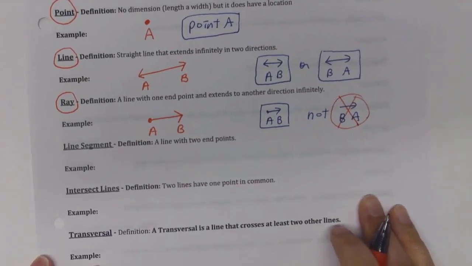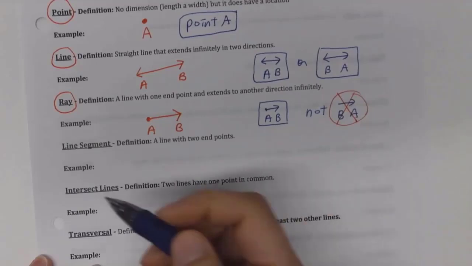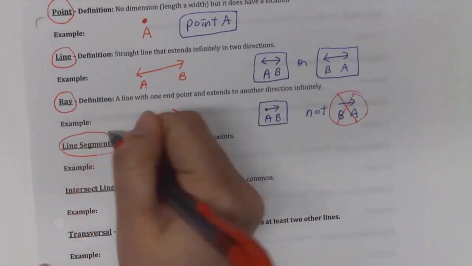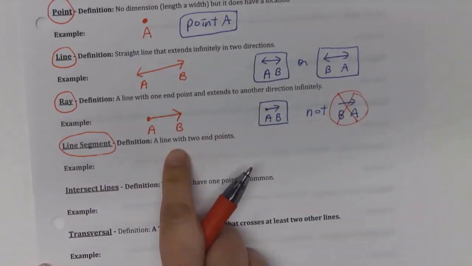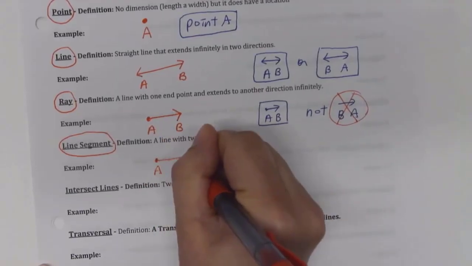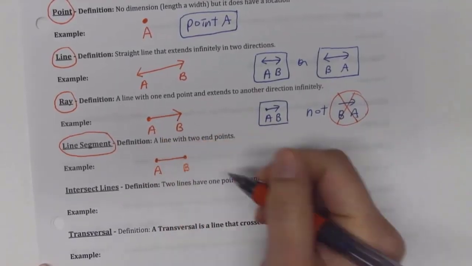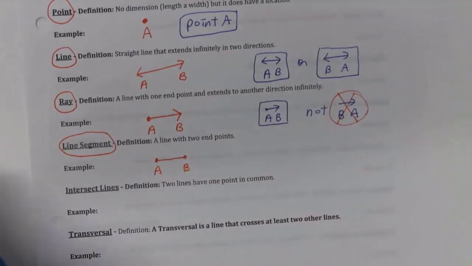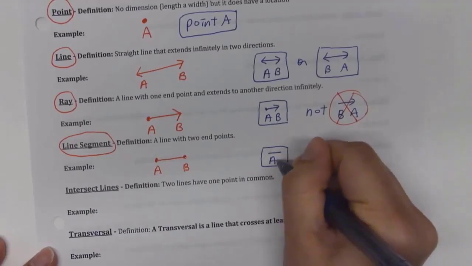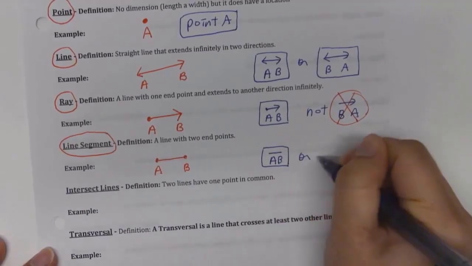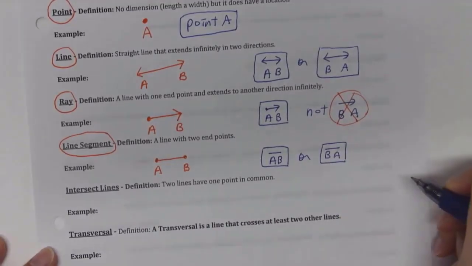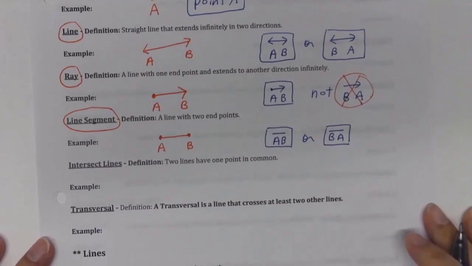And the next one is line segments. Normally when we talk about line, actually we mean line segments, because a line segment is going to be a line with two endpoints. I can have an endpoint here A, extend to here endpoint B. So the notation is going to be, you can either write a bar with AB or BA, because this time both sides have an endpoint, so the order doesn't matter.